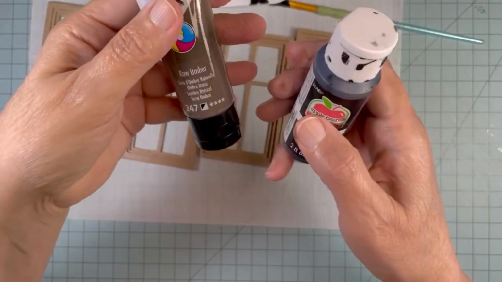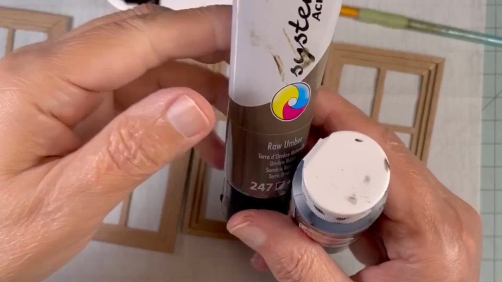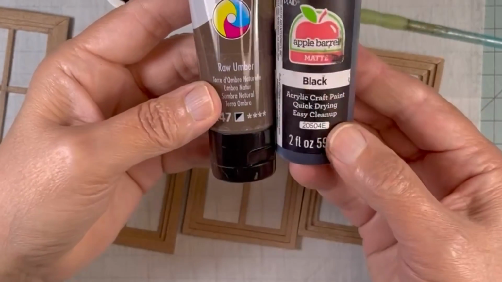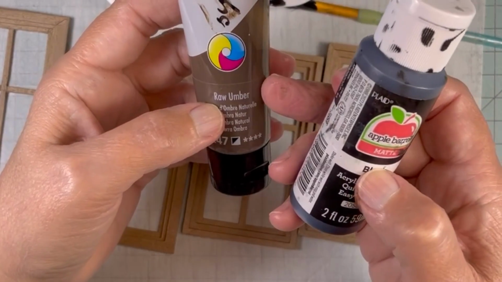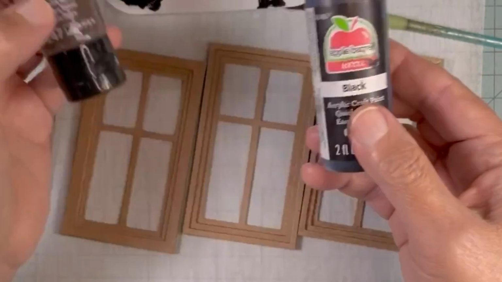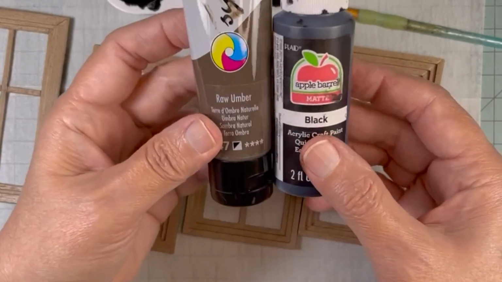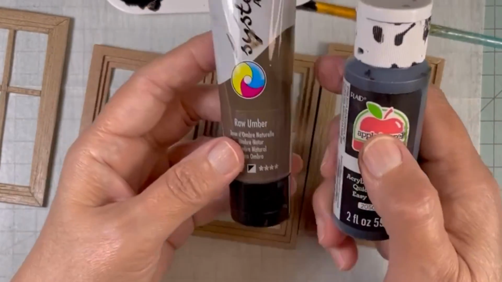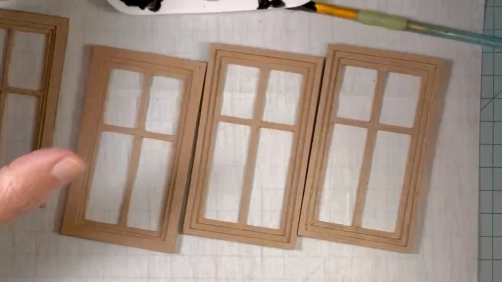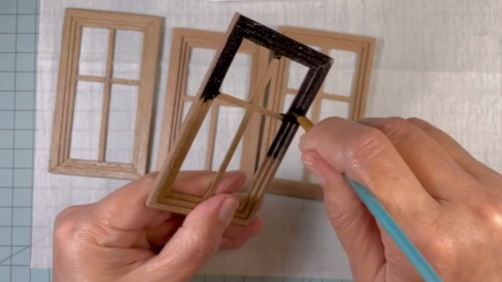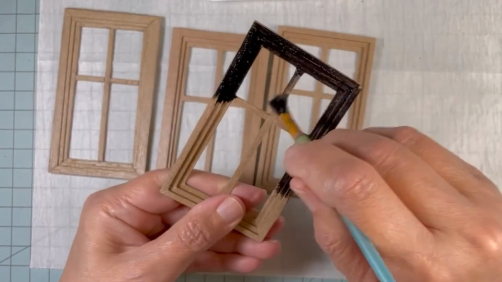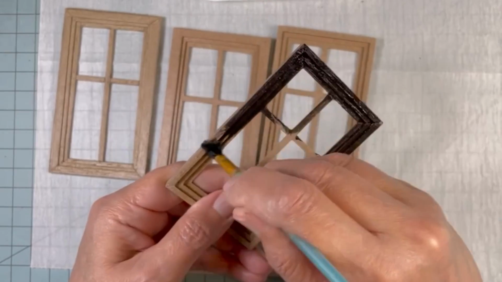And this is one of my favorite things to do, is to mix raw umber and black together. I can't say it's equal parts. I want to say I put just a little bit more raw umber, but it's just a feeling I get. I think today I actually mixed it half and half, and I wish I would have put a little bit more of the raw umber. And I'm just going to scrub it on. Yeah, I can tell I put too much black today, but it's okay because this is just a base coat.